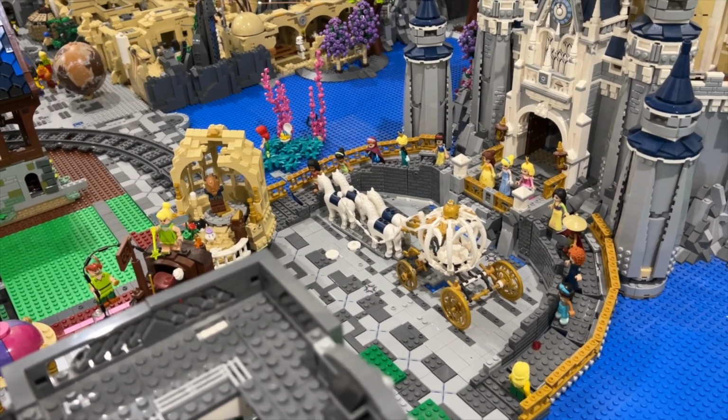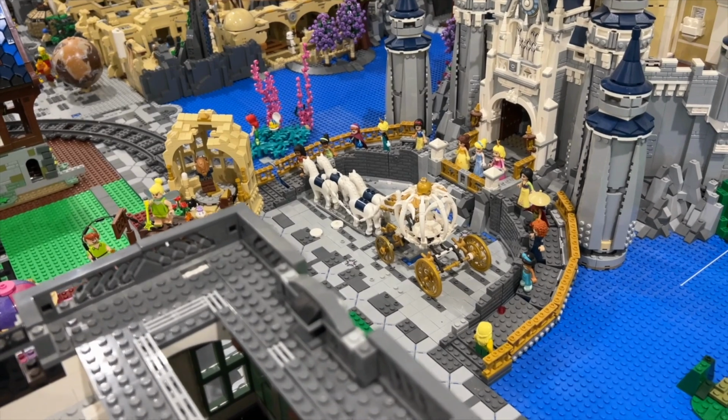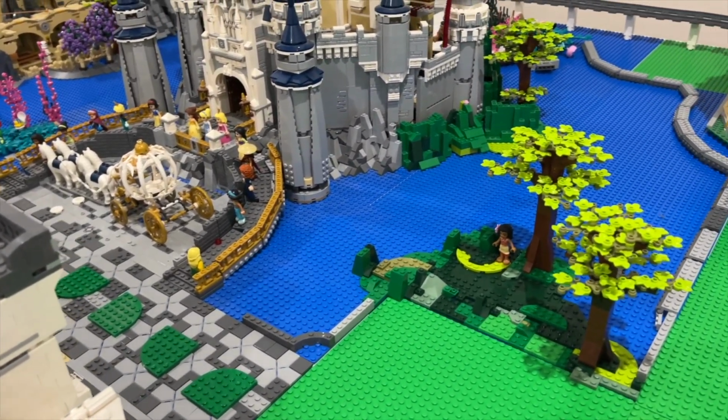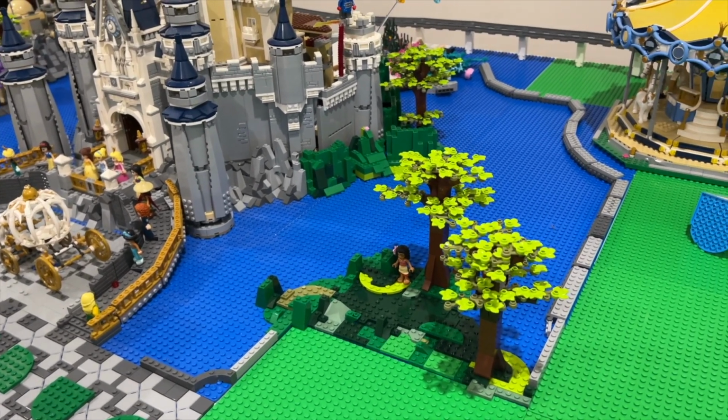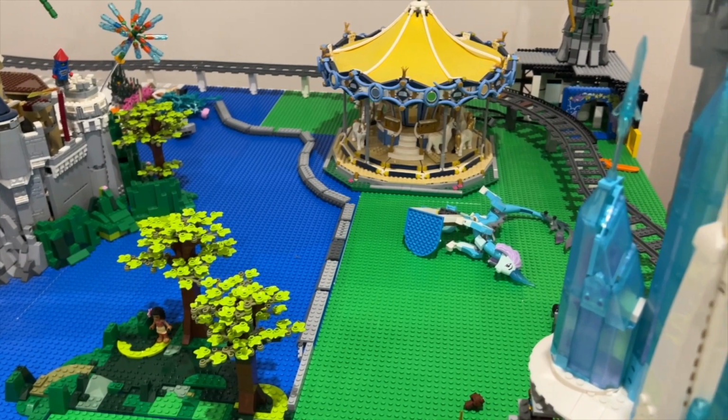Originally, I envisioned Fantasyland to have small spaces based on each Disney princess, and that quickly looked crowded, a bit disjointed and disconnected. So I've opted to put all the Disney princesses in mini doll form in front of the castle instead.